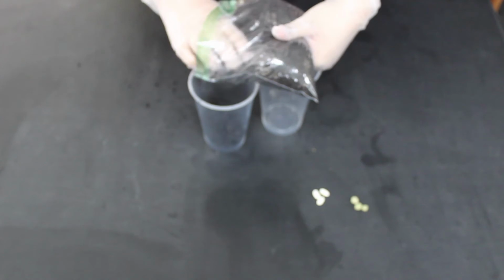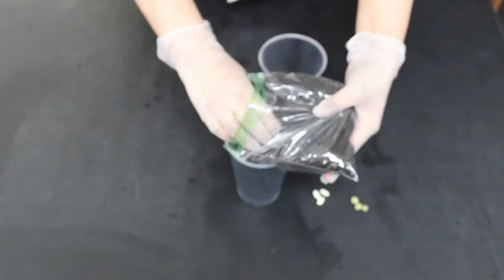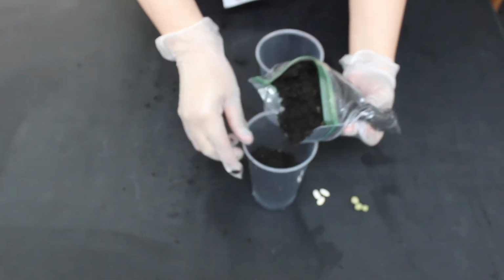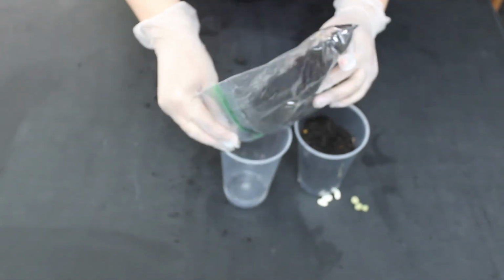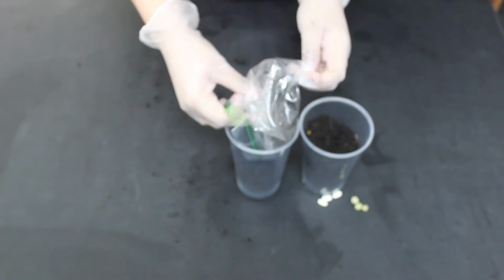I am dividing my soil into 2 different cups. However, each of your seeds will have to be in its own individual cup. The reason for this is that we will be doing an experiment with them. You will need at least 1 control and 1 experiment. The leftover seed that you have from both groups can also be part of an experiment.